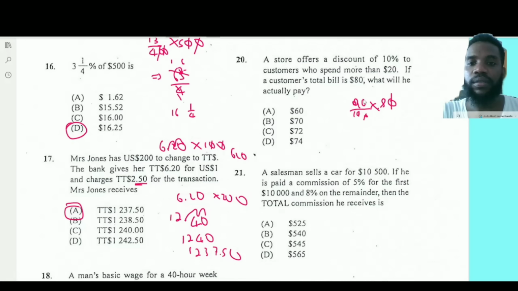Working the zeros, we're going to have 9 times 8 is equal to 72. So he's going to pay $72. If you don't like this approach, we can find 10% of 80 and subtract it back from the 80. That's the next way we could have done it.